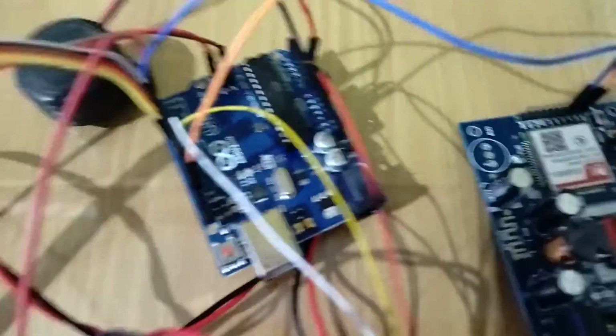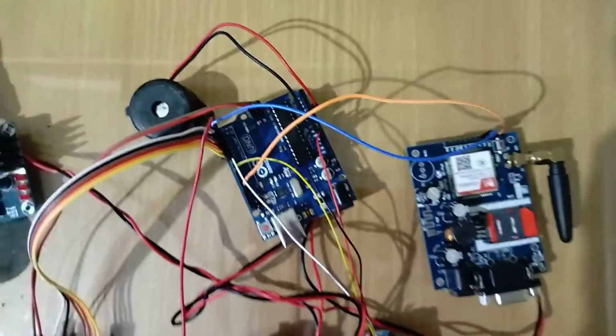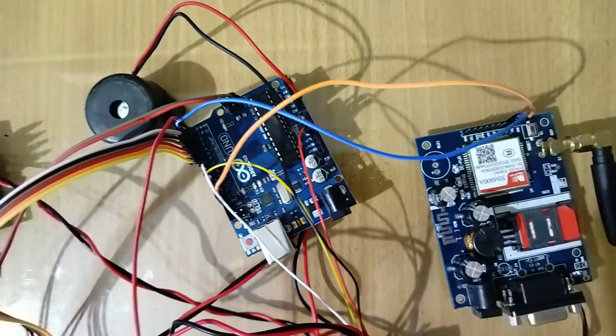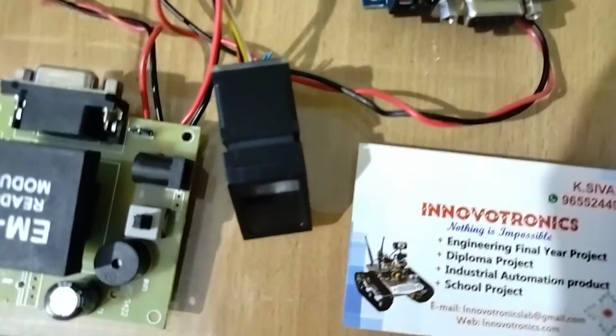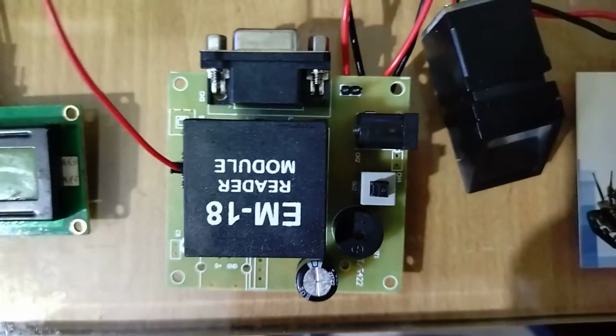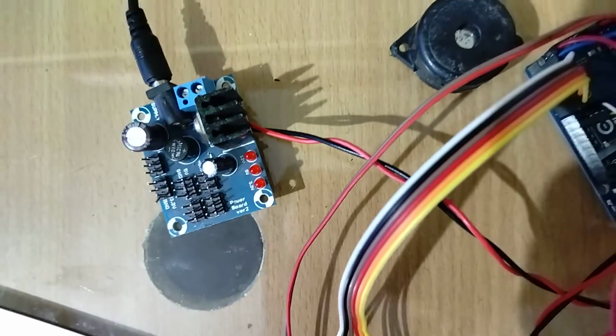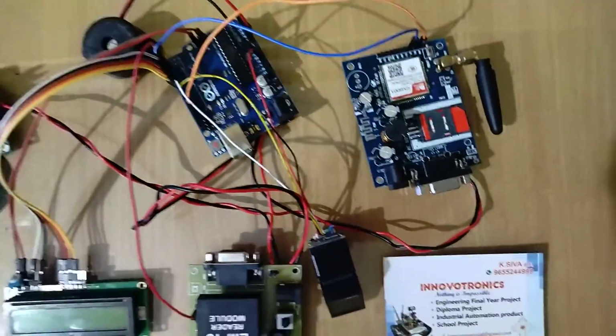Before that, I have to explain the component details. You can see that this is the Arduino Uno I used here, and then this is the GSM SIM800 modem. This is the fingerprint module, and this is the EM18 RFID reader. This is the 16x2 LCD, and then this is the power unit for providing different power supply for the electronic components. And I'm going to turn on this project.